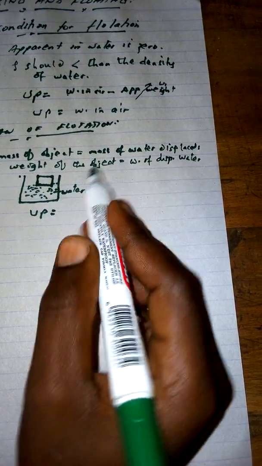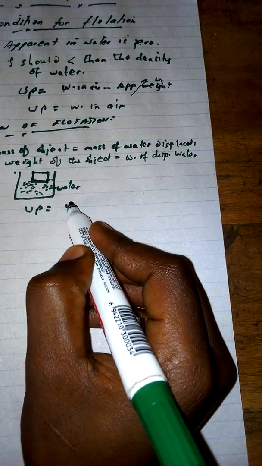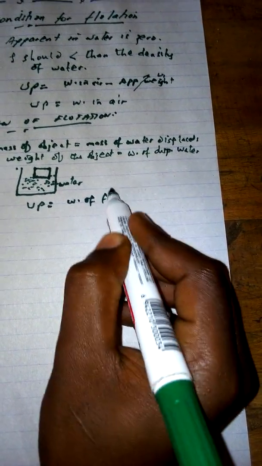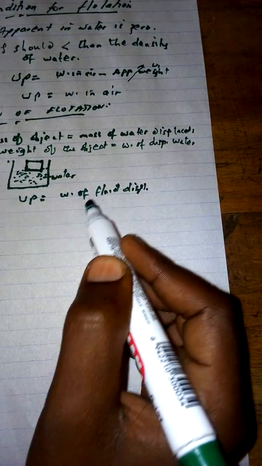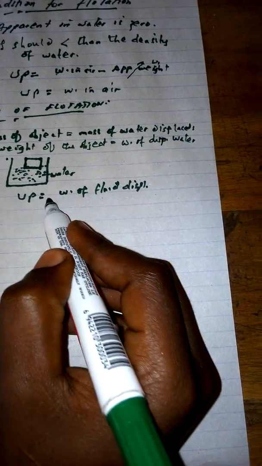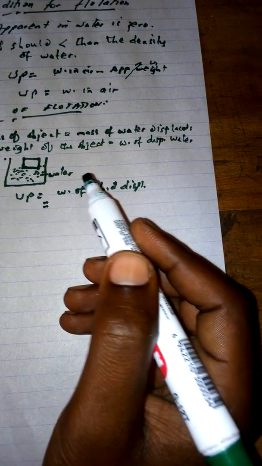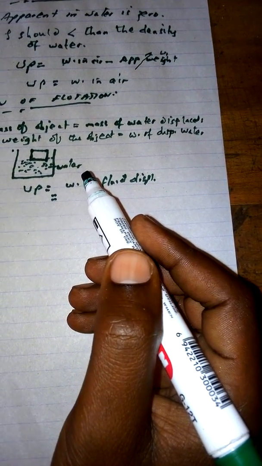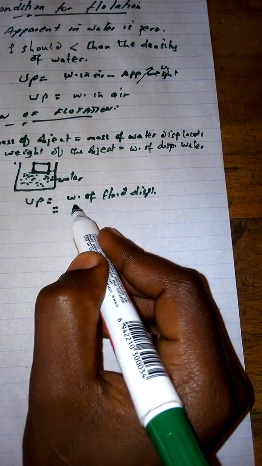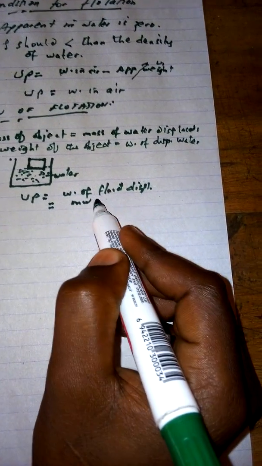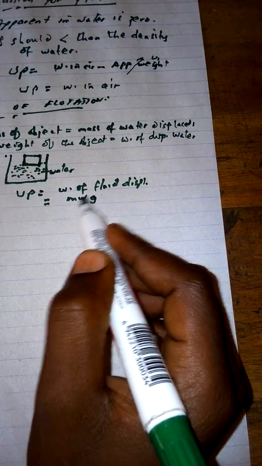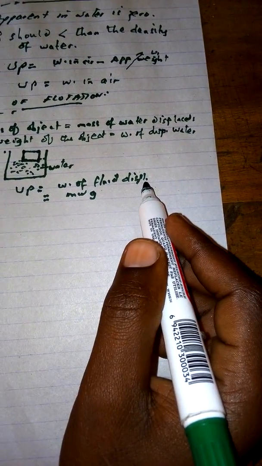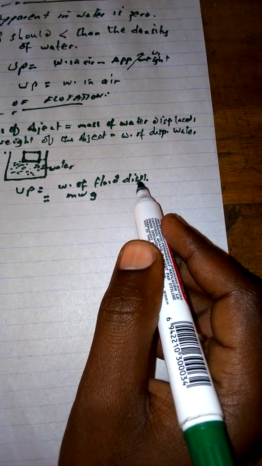principle. So we say the upthrust is the weight of fluid displaced. This weight of the fluid displaced can also be obtained by taking the mass of the water displaced times the gravitational force. The mass of the water displaced times the gravitational force is the weight of the fluid displaced.